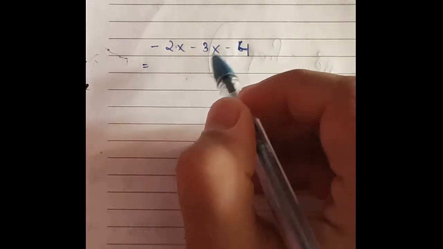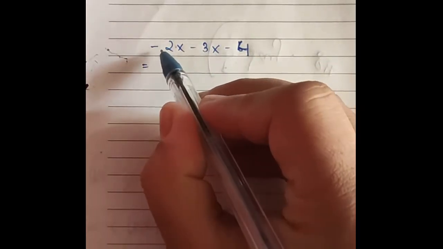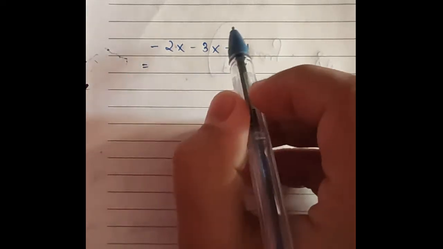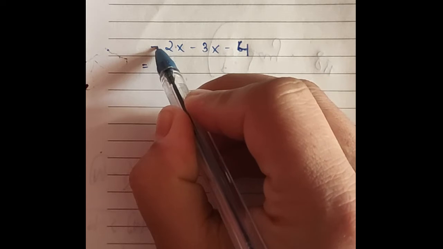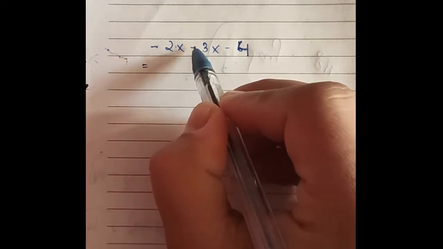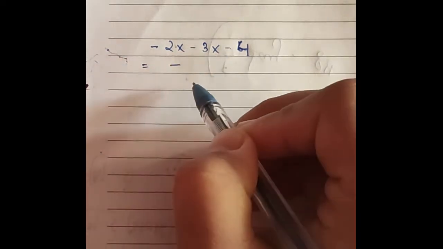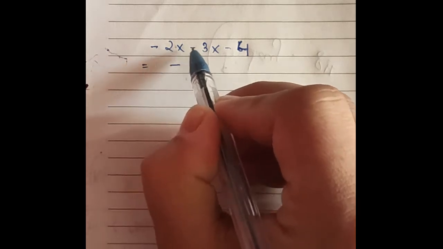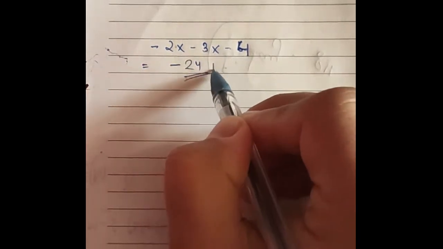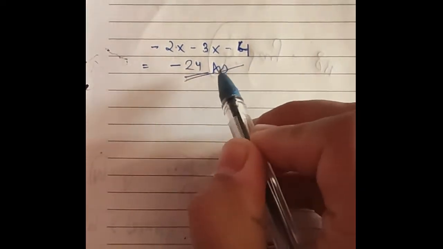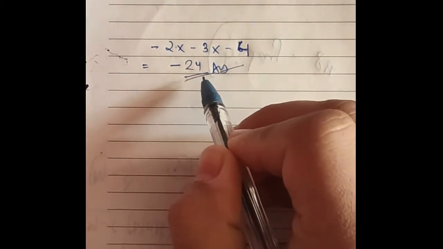Suppose you have 3 numbers, all with the negative sign. First of all, as I mentioned, we will solve for the sign: minus minus plus, plus minus minus. You'll write this first. Then you will solve for the number: 2 3s are 6, 6 4s are 24. The answer is this. This is for the multiplication of 3 negative integers.